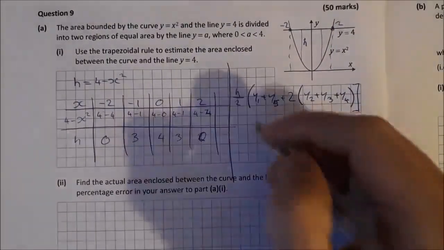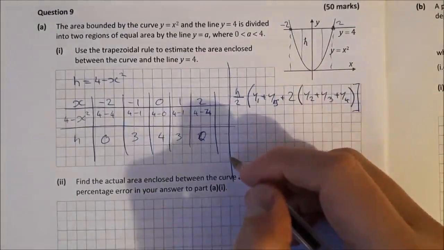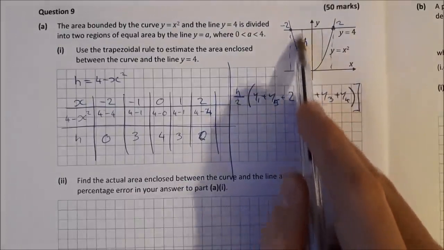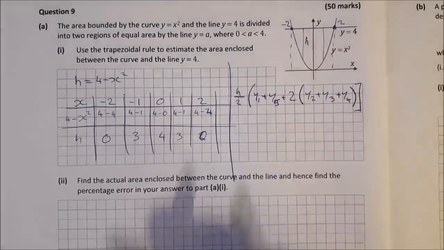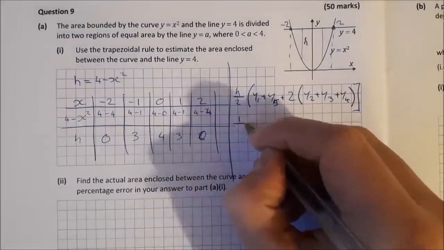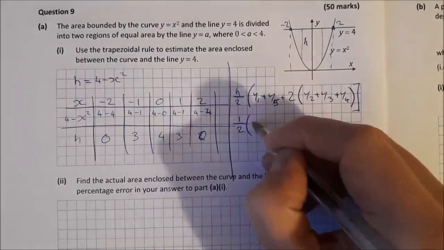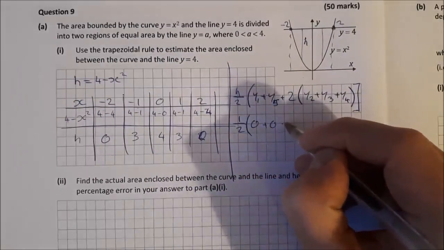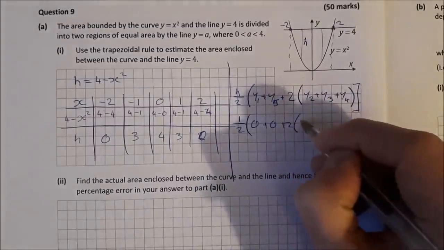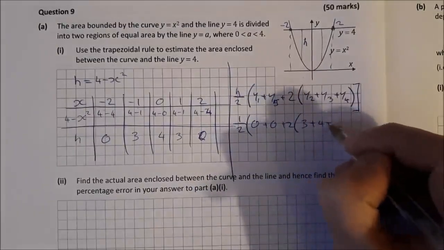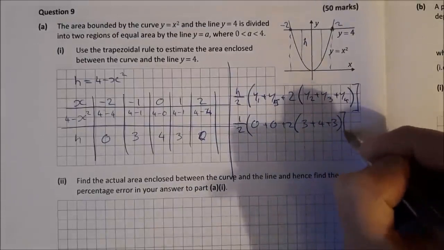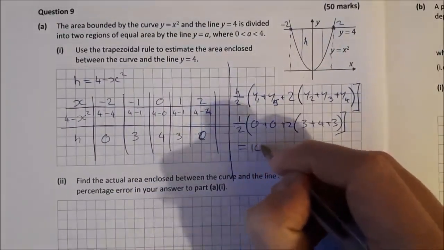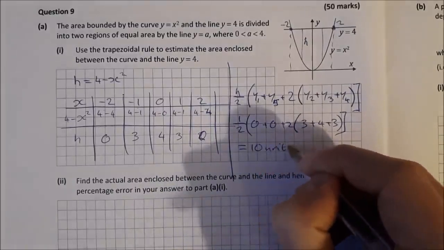So we can fill in: h is the distance between the heights, so that's 1 over 2. y1 is 0, y5 is 0, plus 2 times 3 plus 4 plus 3. And that will give us an area of 10 units squared.